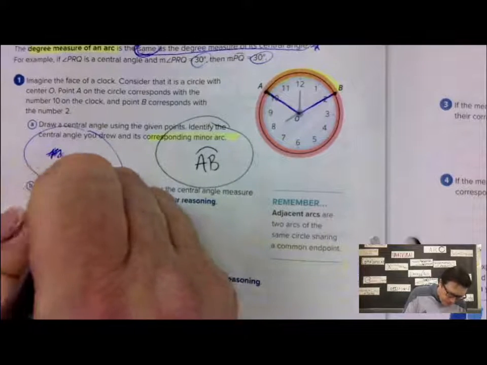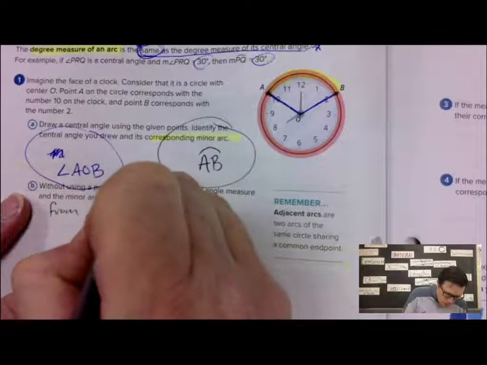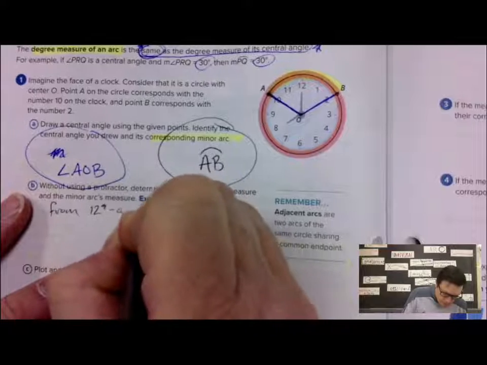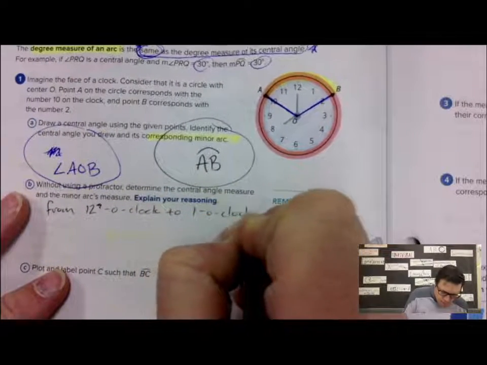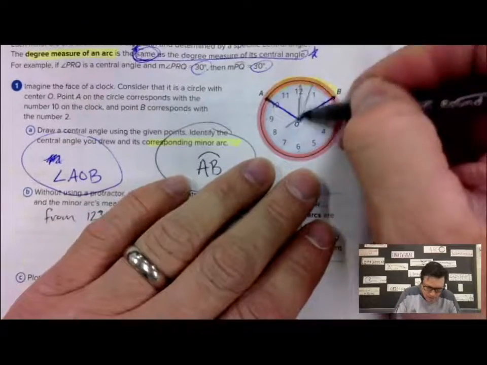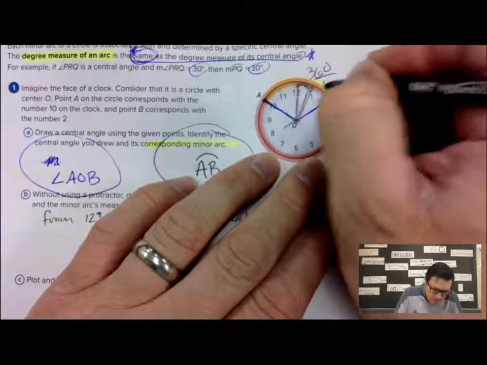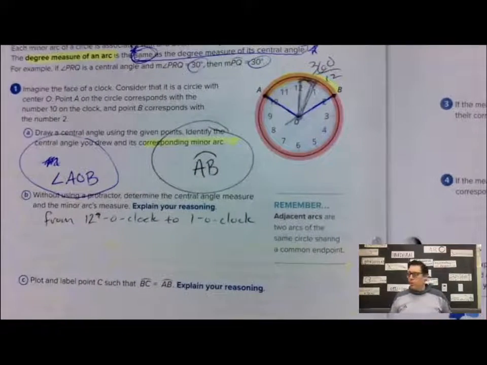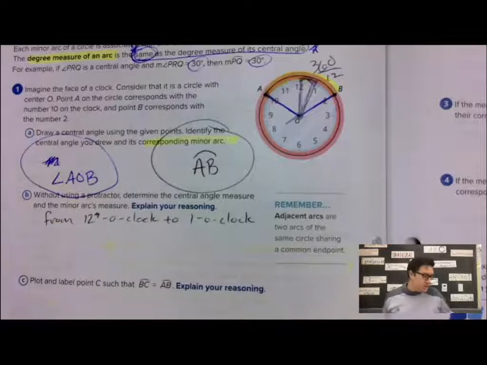From 12 o'clock to 1 o'clock. That is a degree measurement, just this much, right? Just that much would be 360 divided by 12. And so calculator-wise, 36 divided by 12 is 3. So I guess there's a 0 involved. It'd be 30 degrees.